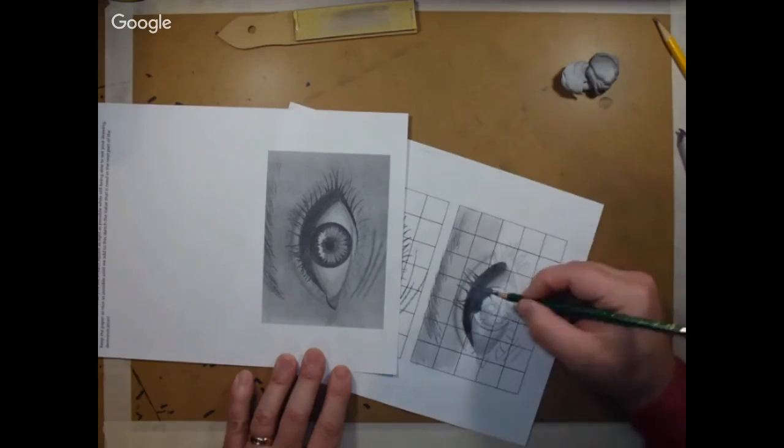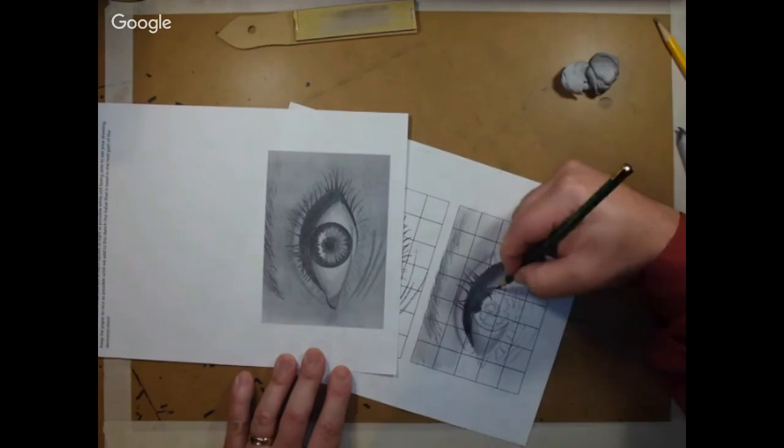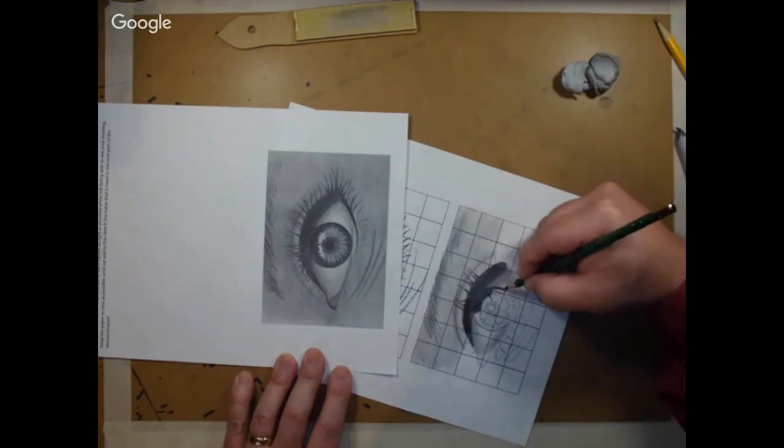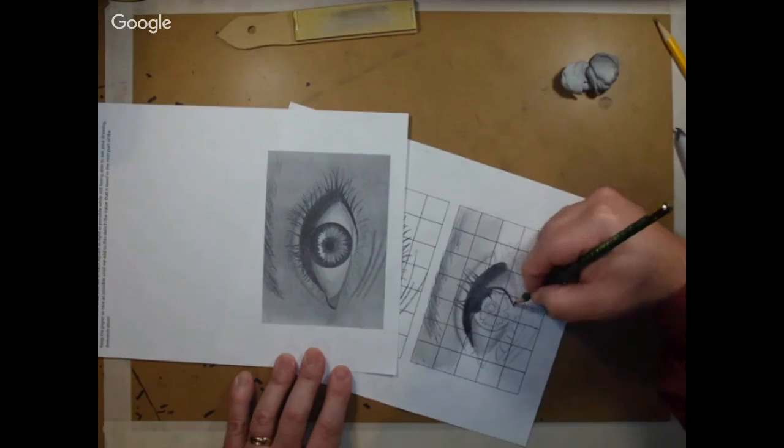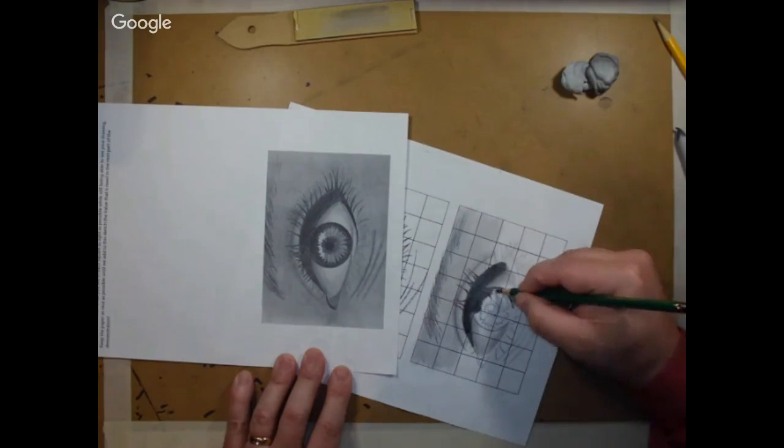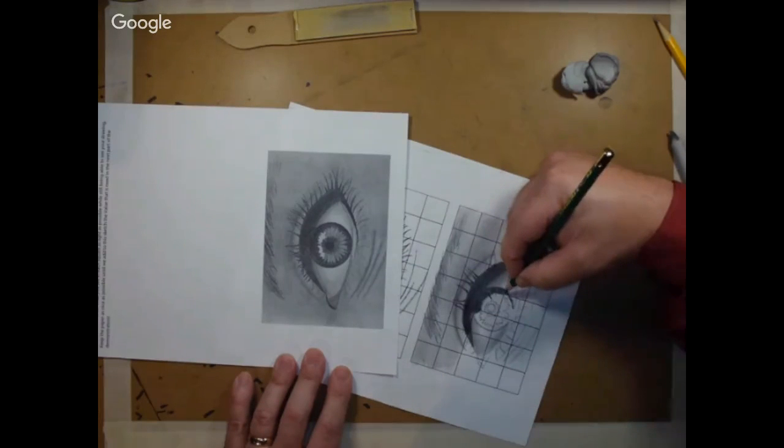And what I want to show you, I'm going to get through here. Around the very edge of the eye, I'm just going to take it and go the same direction as the curve. And through here, I'm going to kind of pull it in with my lines.